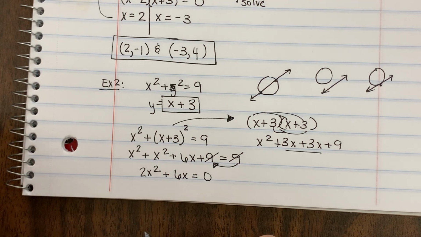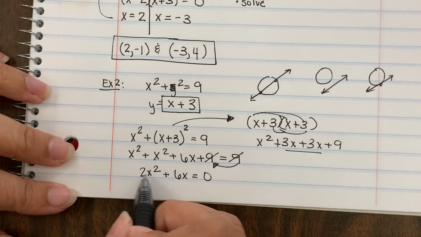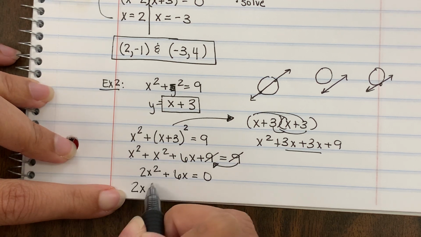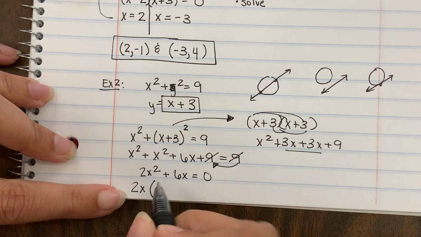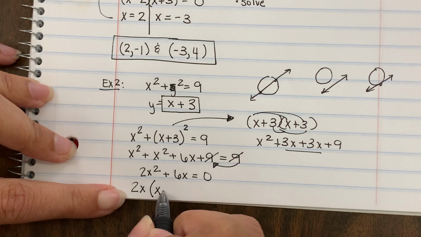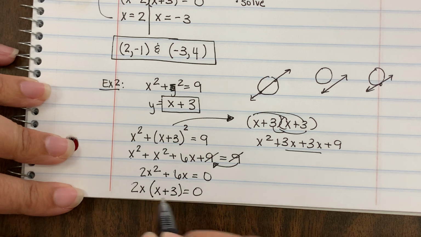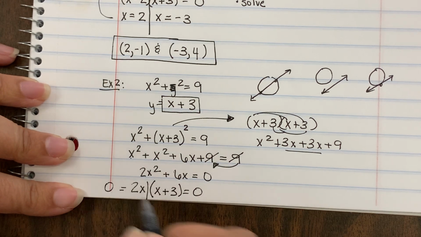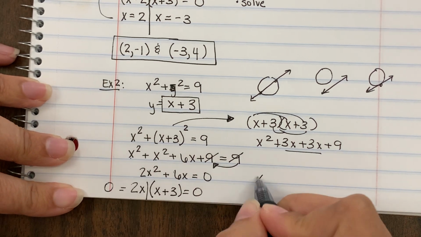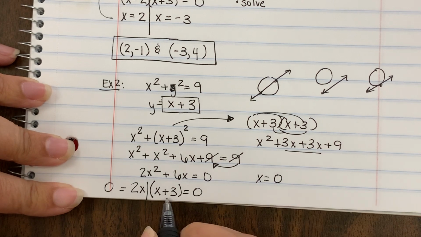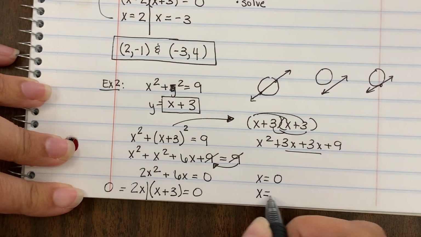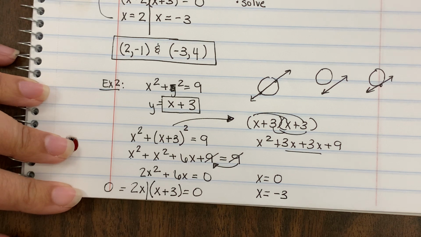To factor a binomial, we're gonna look for the greatest common factor. The greatest common factor is 2x. So when I divide by 2x, I get x. Divide by 2x, I get 3. And now I'm ready to split and solve, set both sides equal to 0. So when I divide by 2, I get x equals 0. When I subtract 3, I get x equals -3.